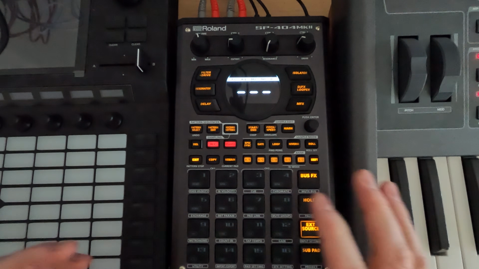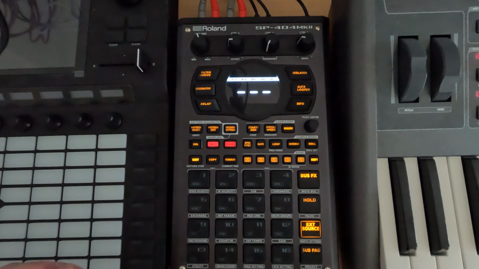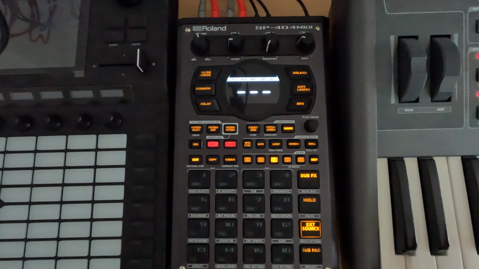That way when I'm in chromatic mode and adjusting the root note and scale, I know that I have that set up correctly.